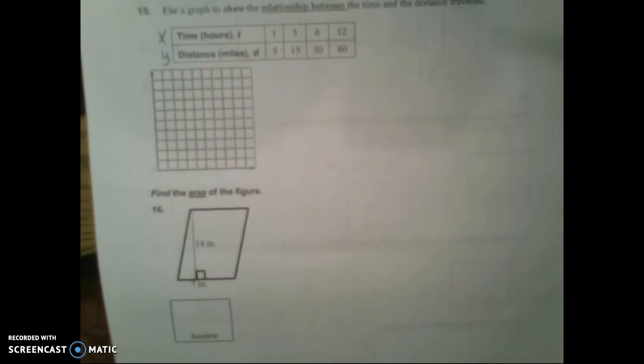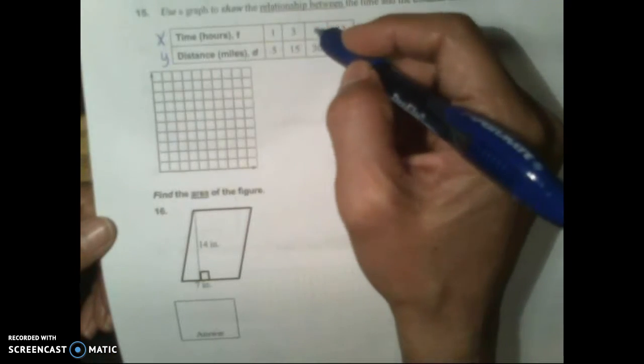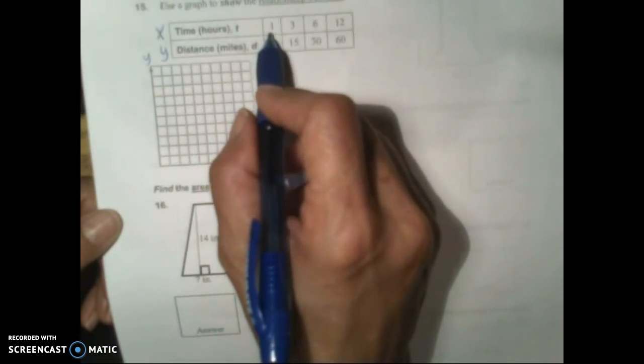All right, use the graph to show the relationship. Remember, this is X, this is Y. Okay? And you have a blank graph that you have to label, to show the relationship between time and distance traveled. So your time is your 1, 3, 6, and 12. So this is your X. And up here is your Y.